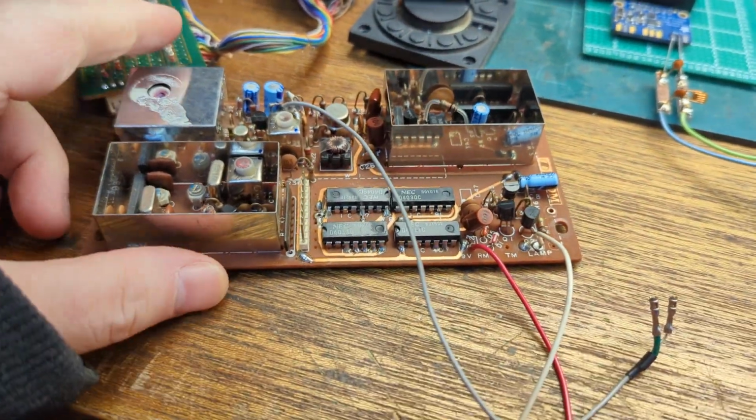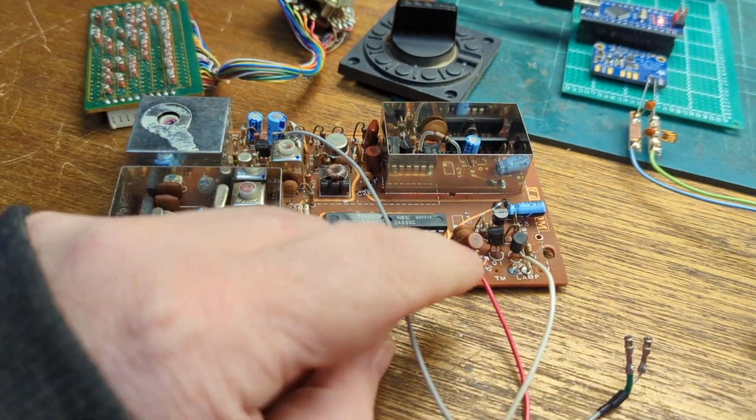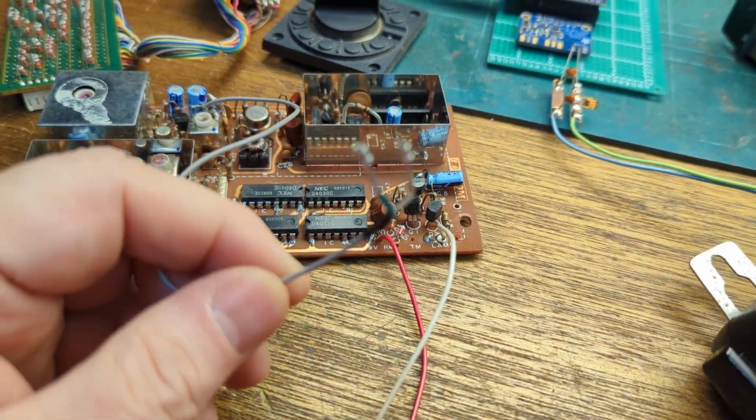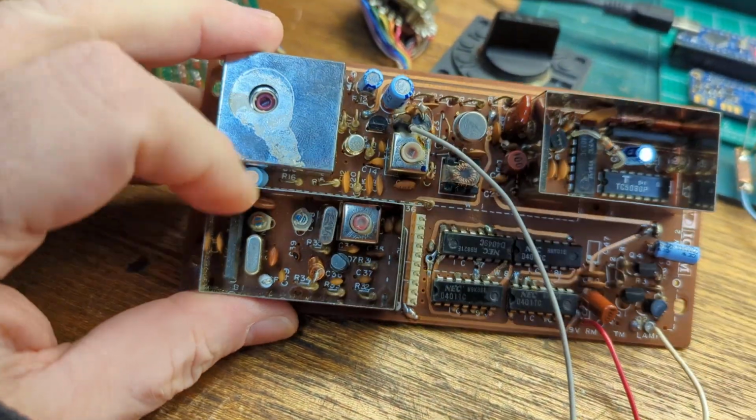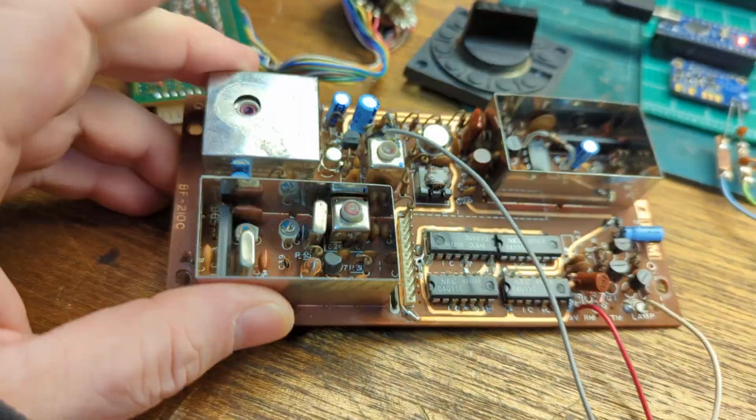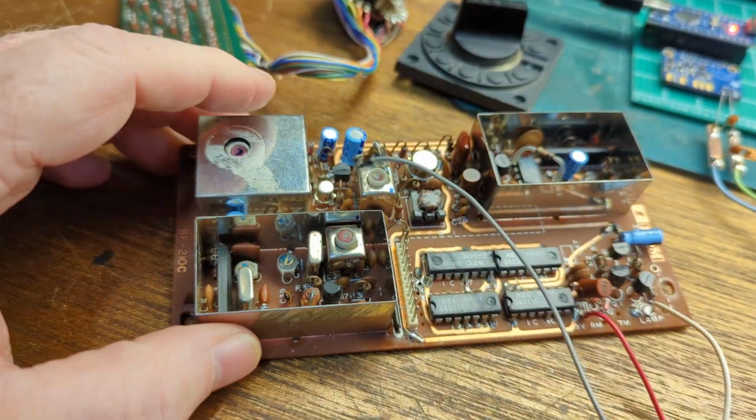Anyway, here's the PLL board out of the 22S. Unfortunately, its PLL is not working correctly. It won't lock up. It's running at the wrong frequency. There's something really wrong in it. And someone put epoxy inside this box, so I can't really fix it.